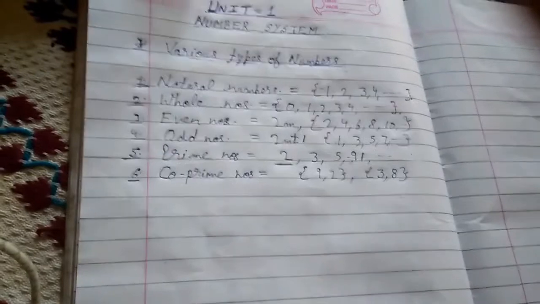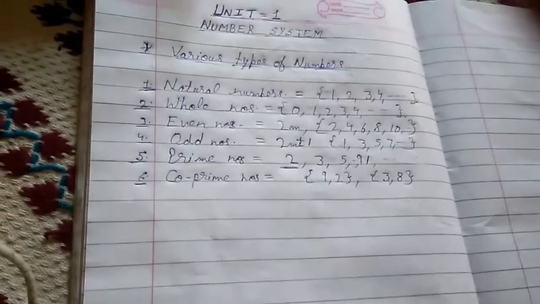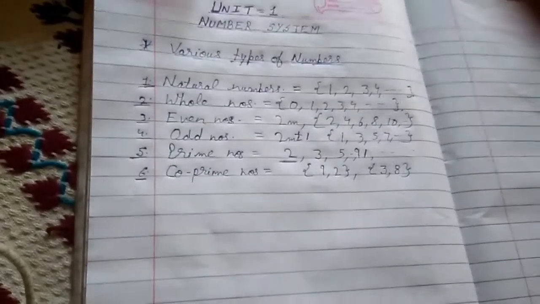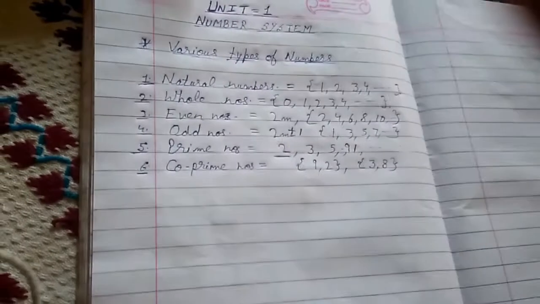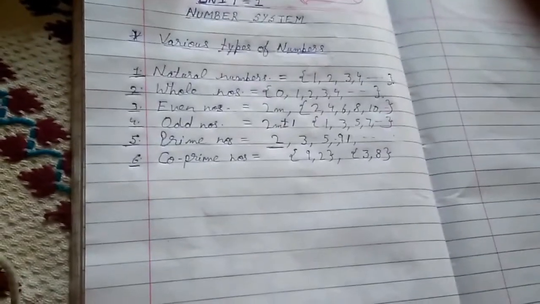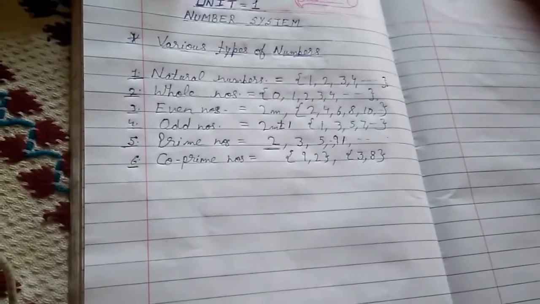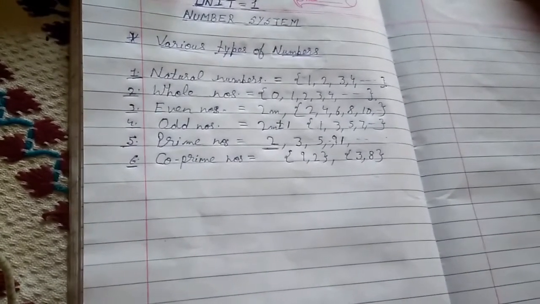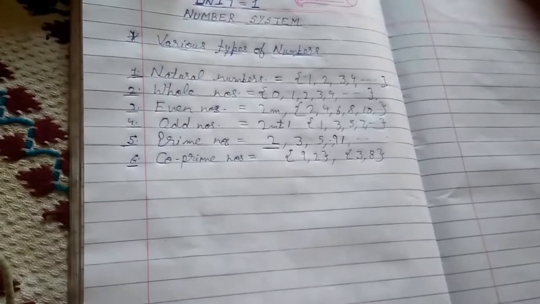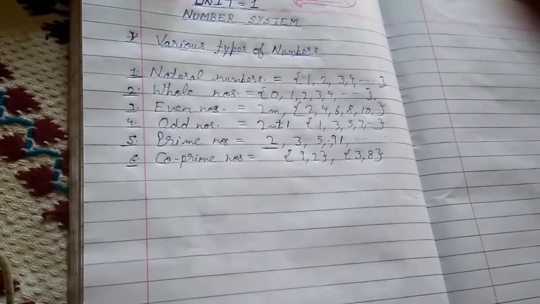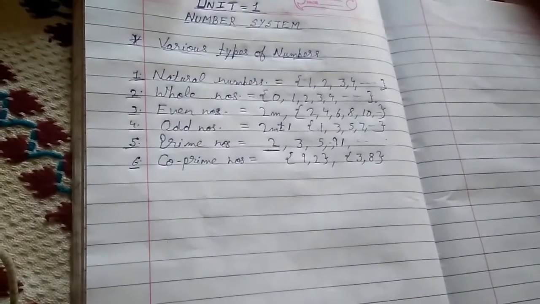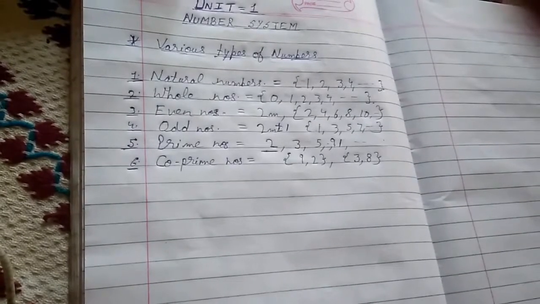Now co-prime numbers. Co-prime numbers are those numbers which have their HCF, highest common factor, as 1. As in the first case we can see 9 and 2. 9 is not a prime number, but if we take the HCF of 9 and 2, it's 1. So 9 and 2 are co-prime numbers. Similarly, in the case of 3 and 8, 8 is not a prime number, but the HCF of 3 and 8 is 1. So it's a co-prime pair.